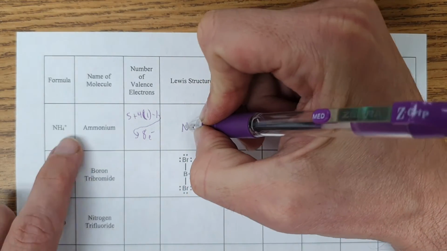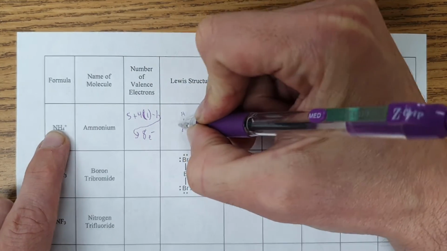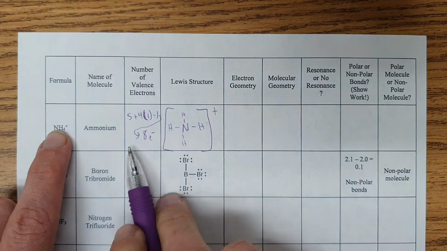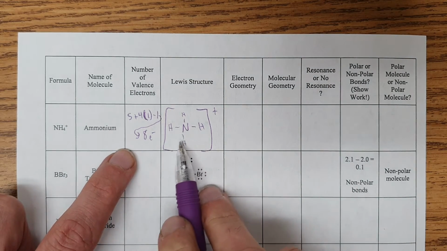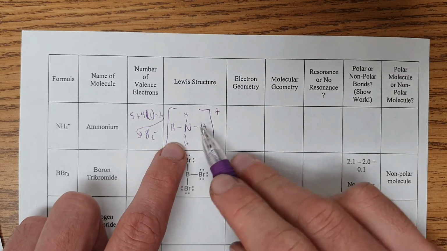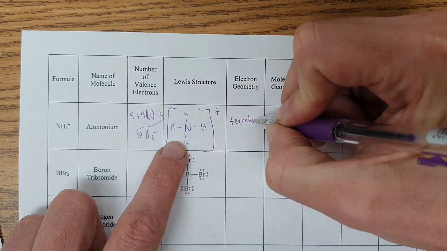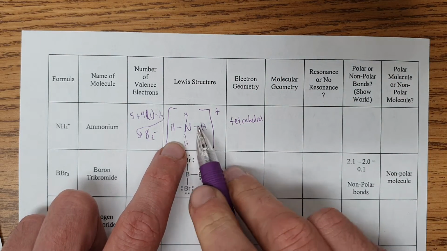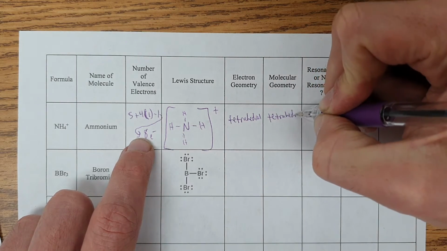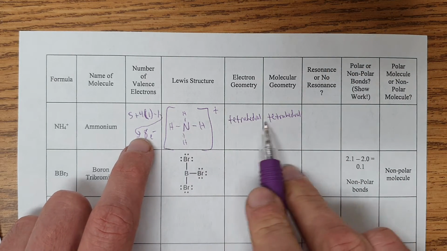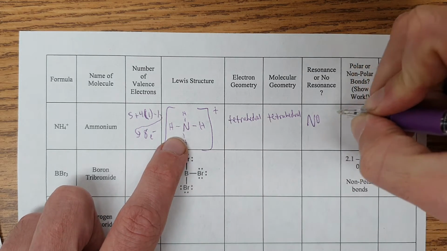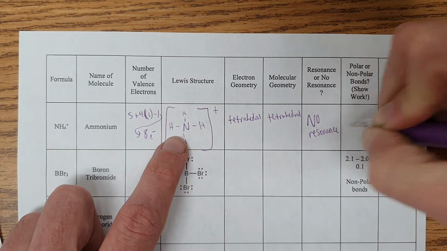Lewis structure, N. Let's put the 4 hydrogens around. Let's put the brackets and charge. Now let's check 8 electrons: 2, 4, 6, 8. No need to add any, it's good. Electron geometry, I see 4 sets of electrons around. That's tetrahedral. 4 atoms, which means molecular geometry is tetrahedral. After all, there's no lone pairs, so same answer. Resonance or no resonance? There's no other way to move these electrons. It's just the only way they can be. So that's why I say that.